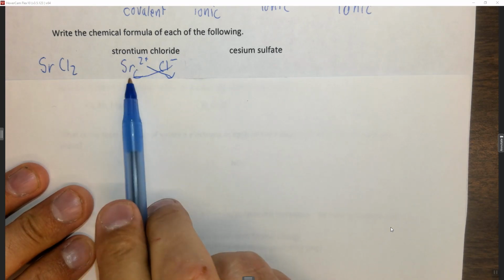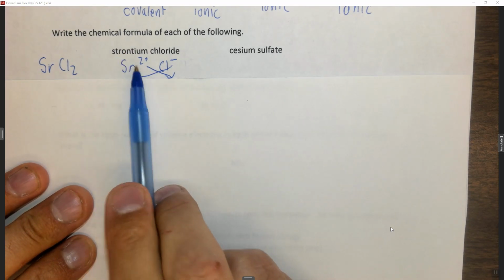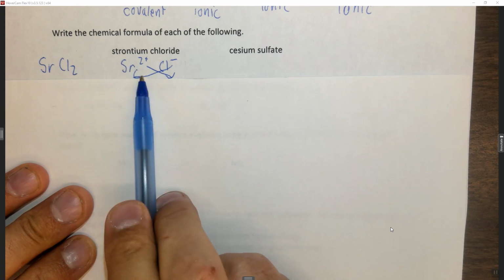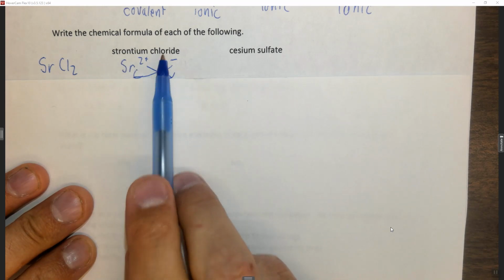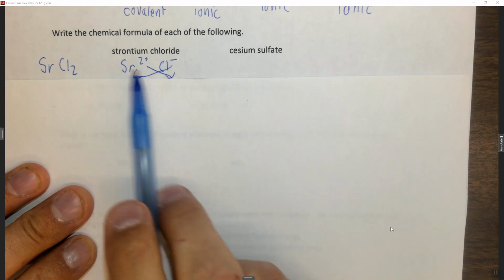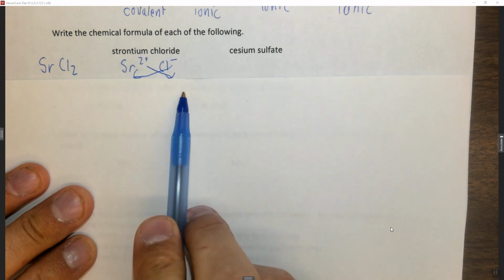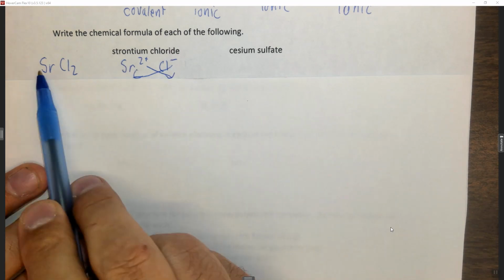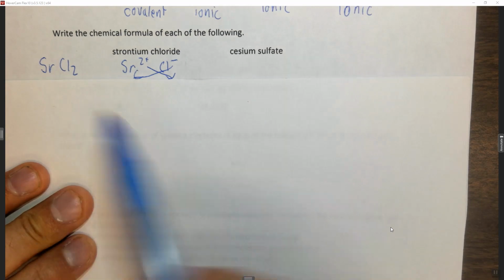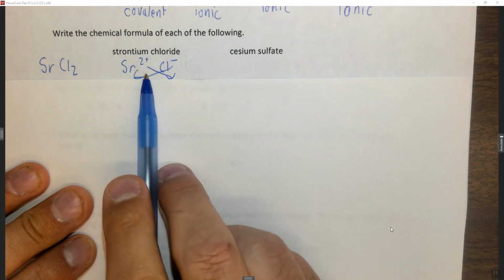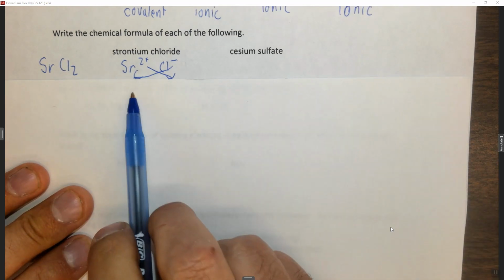Note that you could also do this using the Lewis structure. So you could draw the Lewis structure of strontium, which would have 2 dots around it. You could draw the Lewis structure of chlorine, which would have 7, and you would find that strontium would give 1 electron to one chlorine and the other electron to another chlorine, and you'd end up with SrCl2. This is kind of the easier way to do it and the way you learned before.